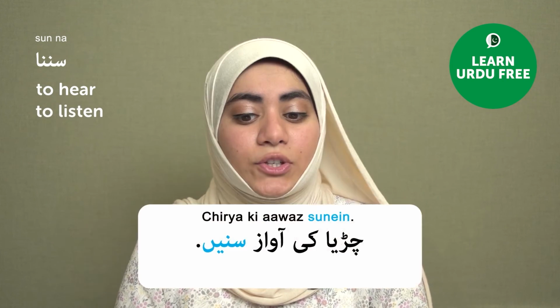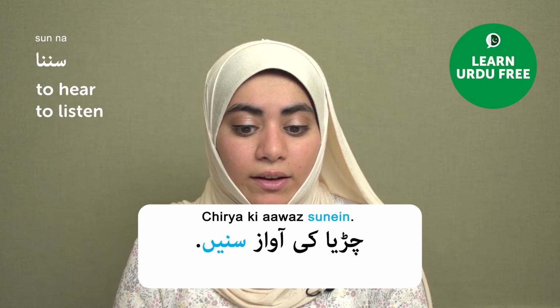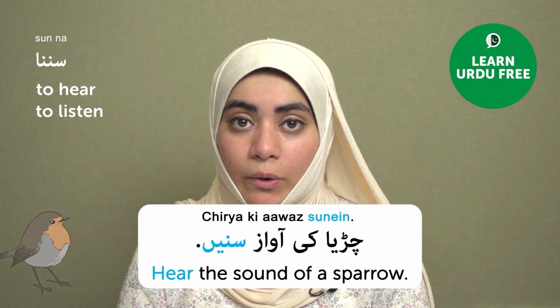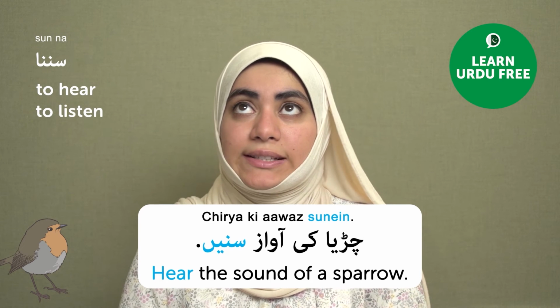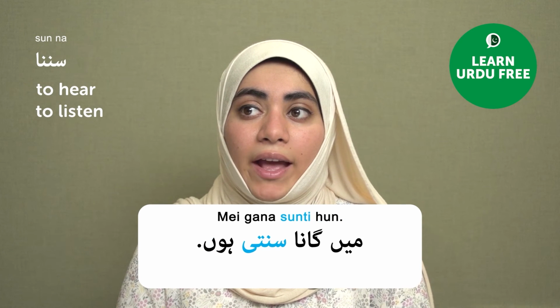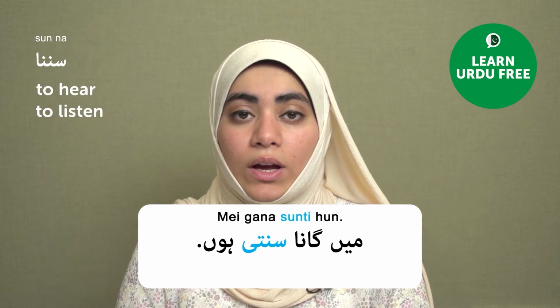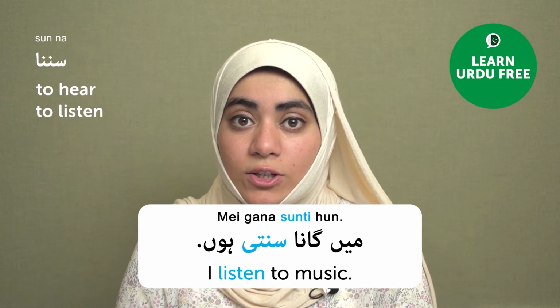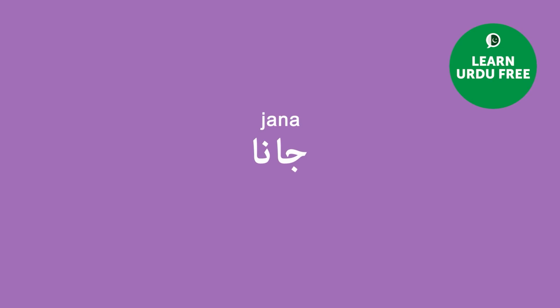For example, चिड़िया की आवाज़ सुने. Hear the sound of a sparrow. I'm going to give you another very casual example that would be मैं गाना सुनती हूँ. I listen to music. So that's pretty much it.